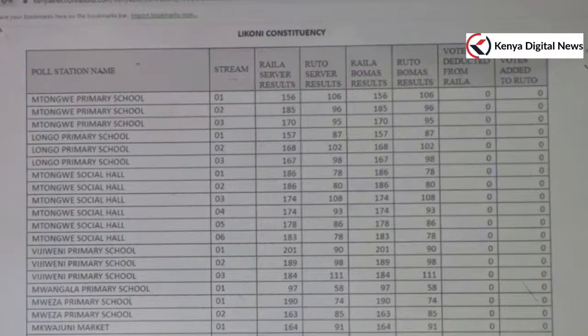You will see votes deducted from Raila and votes added to Ruto on this other side. So it runs here.